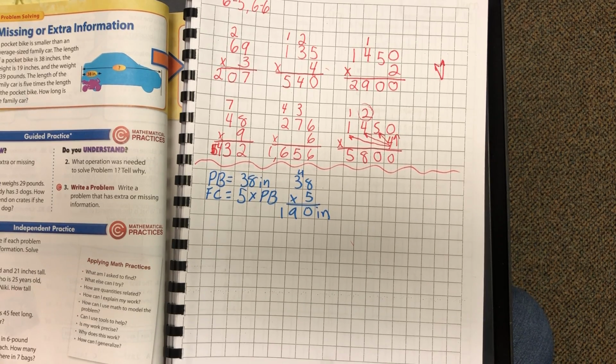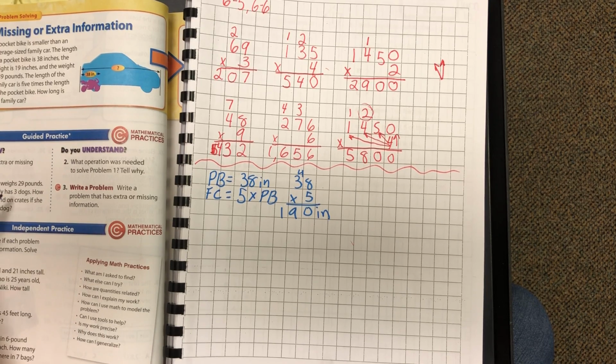So all I care about is the money. Does it matter that it weighs 29 pounds? No. What matters is that it costs $68, and she's getting one for each dog. Do we have the information for how many dogs she has? Yes, 3 dogs. So you should be highlighting that it costs $68 and Wendy has 3 dogs.